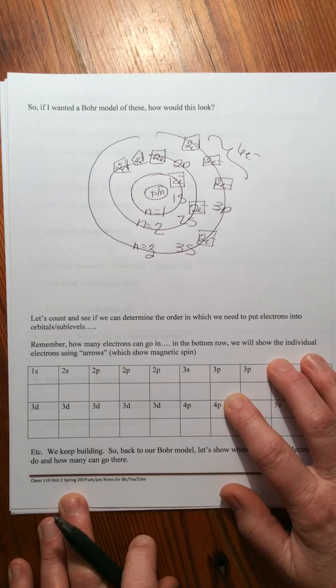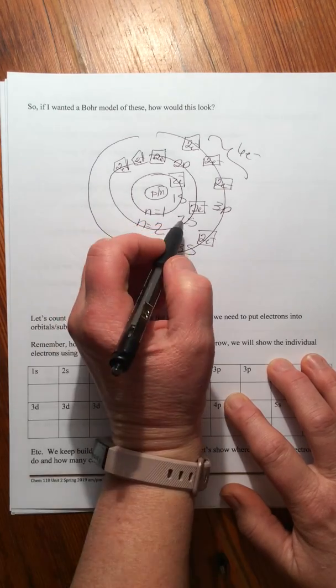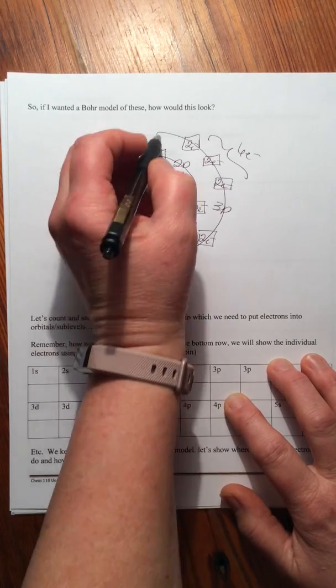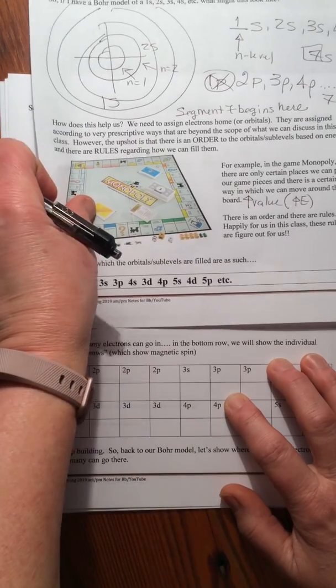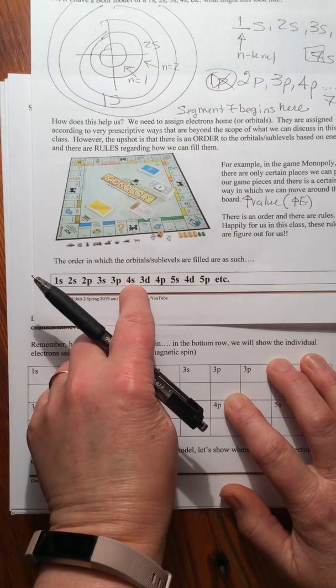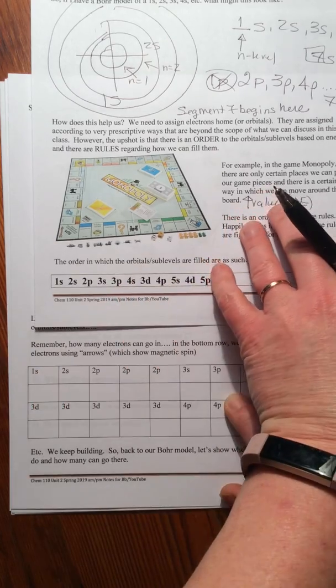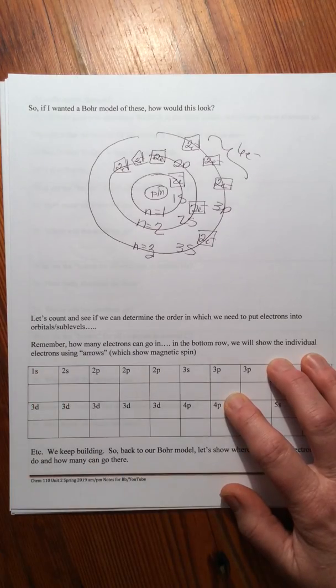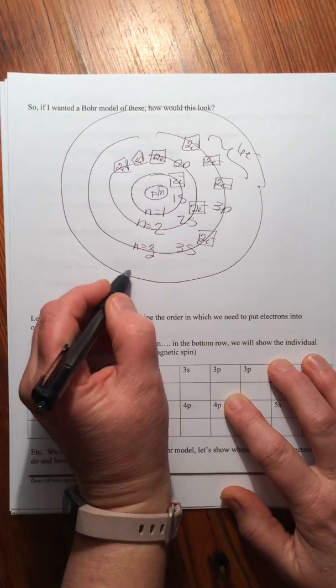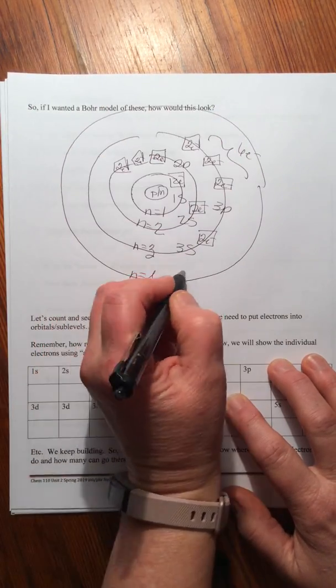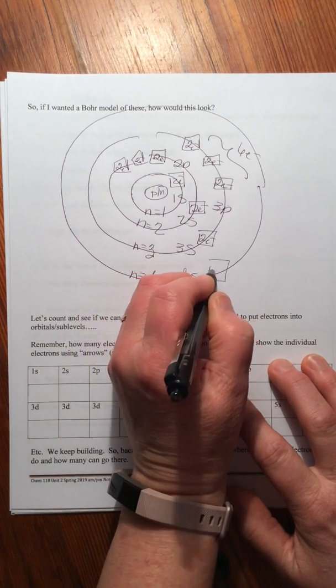Then, if the order allows me to do so, well, after 3p, where I have to go is 4s. So 4s then means I come over here to N equals 4, and I have a 4s.